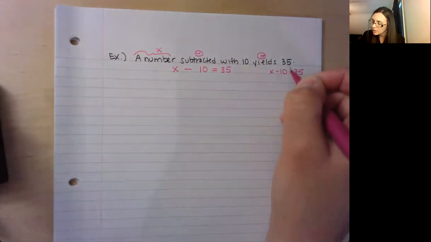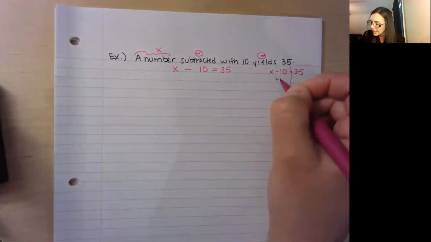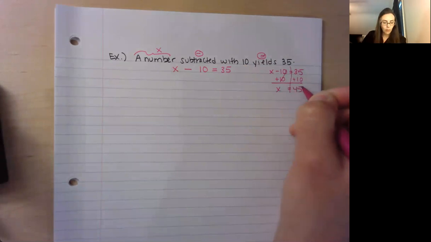Here again, not too much to simplify. So what we're doing is just adding 10 to both sides there to get x by itself. We could have our solution of 45.